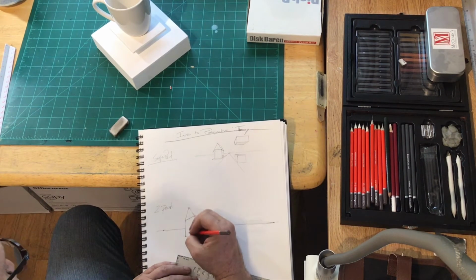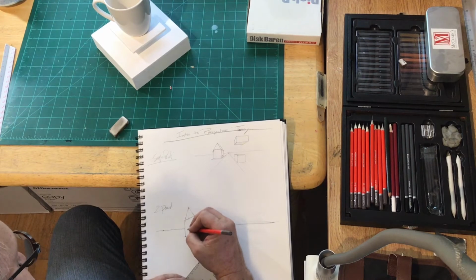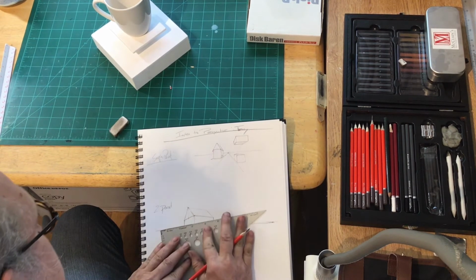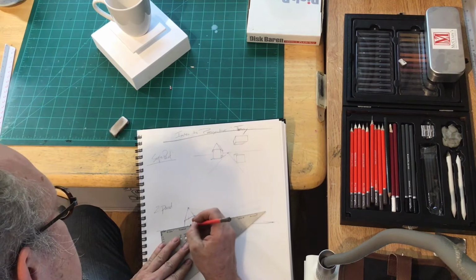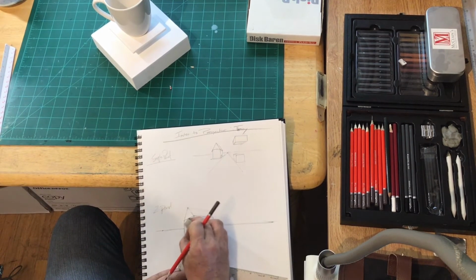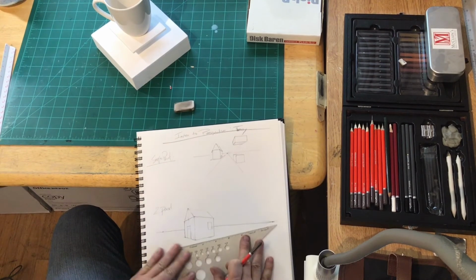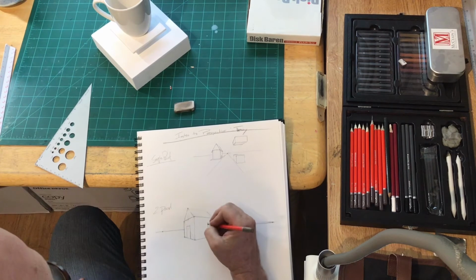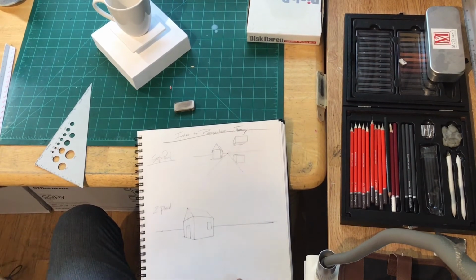If I want a doorway here, vertical, vertical, make the doorway a little higher. The doorway top goes back to that vanishing point, etc., etc. Can continue on here. I could build out a driveway and all kinds of stuff, but you get the idea, I'm pretty sure.